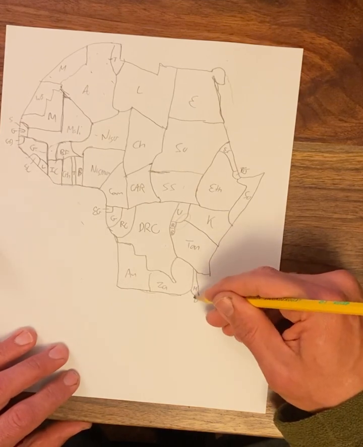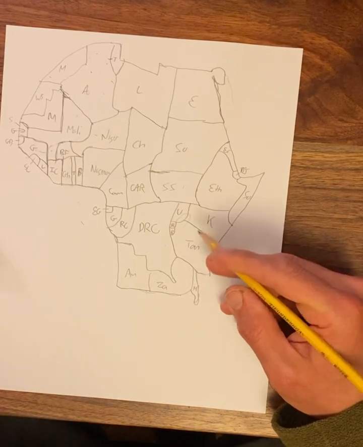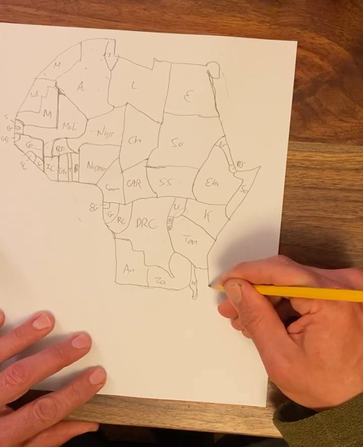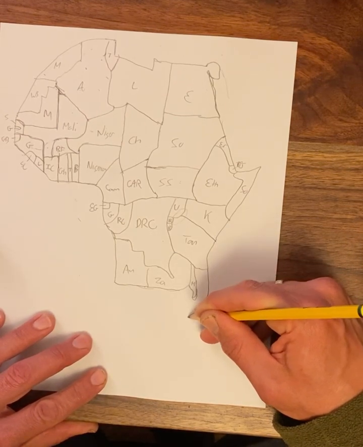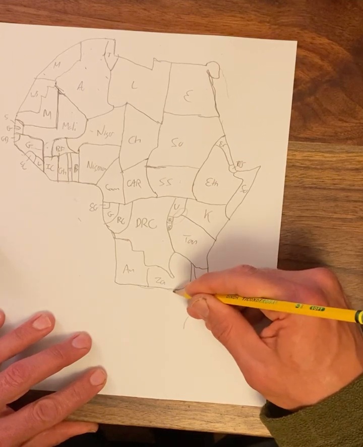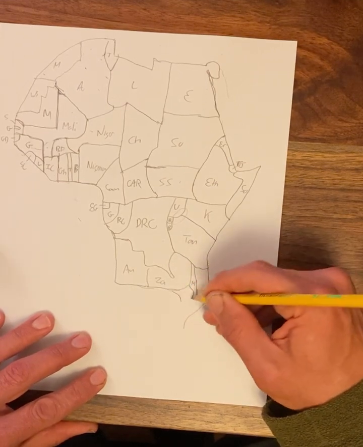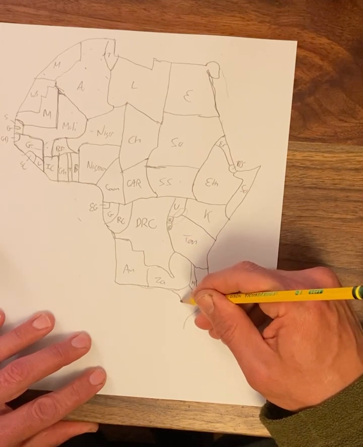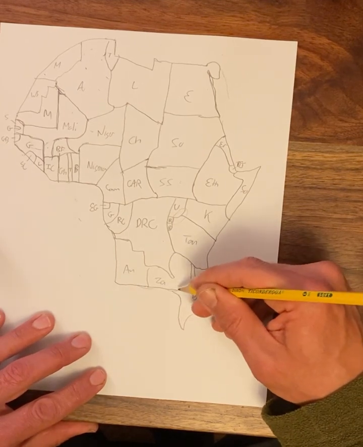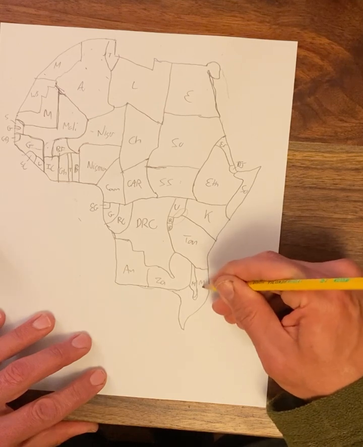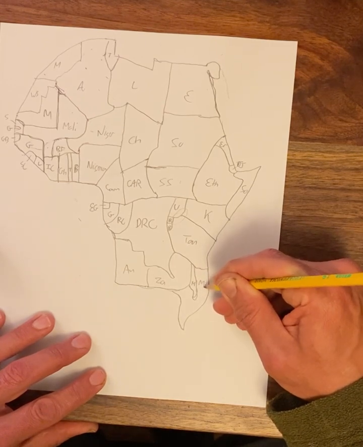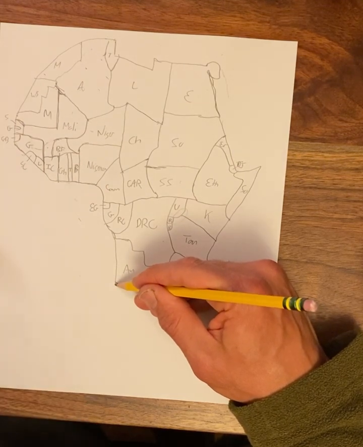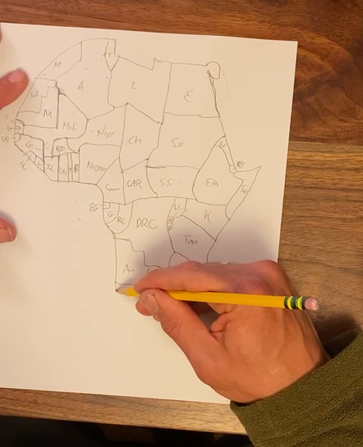And it sticks down a little bit, down and to the right a little bit. And wrapping around that is Mozambique, which comes along the coast and then there's a bit of it that wraps up around Malawi. So Mozambique is kind of Y-shaped. If you see, there is Mozambique. Okay, now we're almost to the southern part.